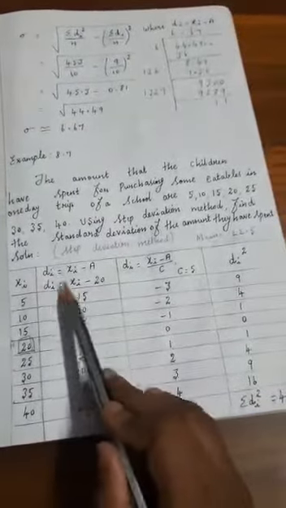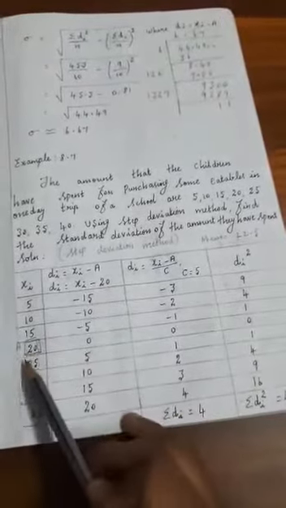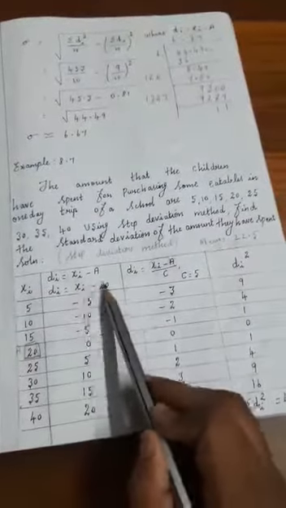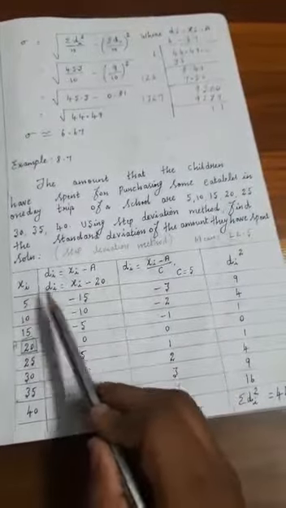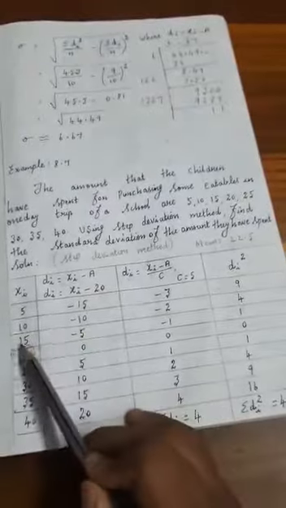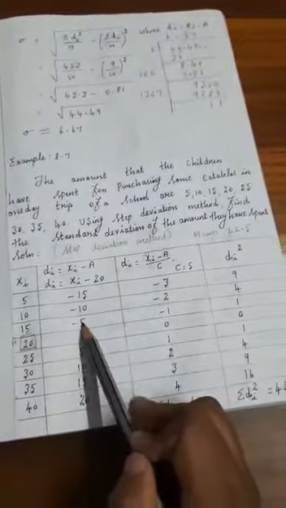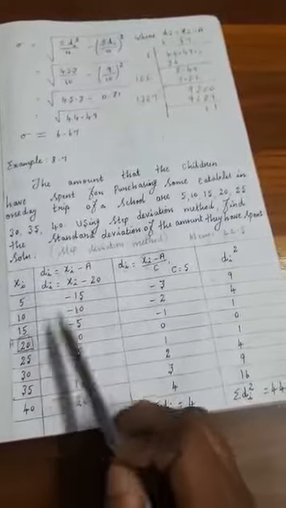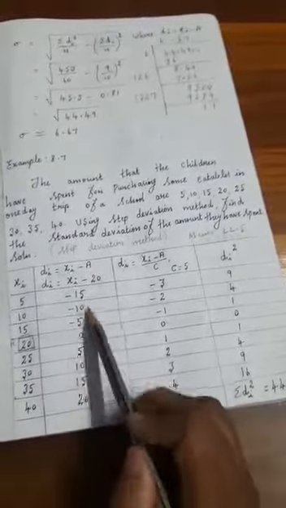So dA is equal to xi minus a. Here what is it? The assumed value near the mean, that is 20. So can you subtract each value with the assumed value? 5 minus 20, that is minus 15. 10 minus 20, that is minus 10. 15 minus 20, that is minus 5. 20 minus 20, that is 0. 25 minus 20, that is 5. 30 minus 20, that is 10. Like that you can subtract.